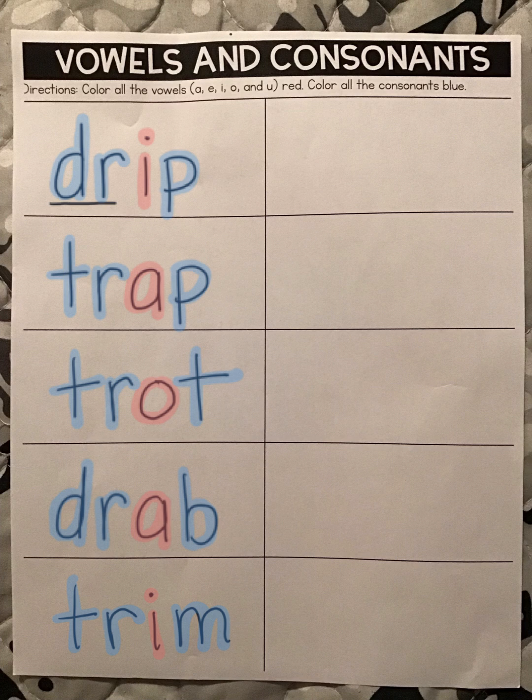Our next word is drop. D, op. With your pencil, write drop. Drop. With your red crayon, please trace the vowel in drop.